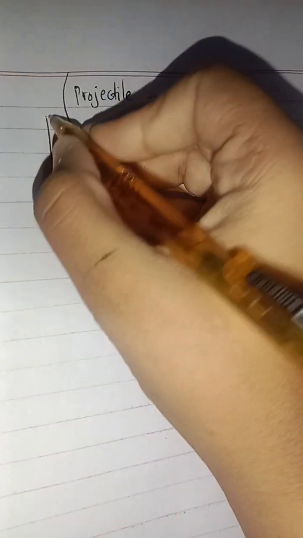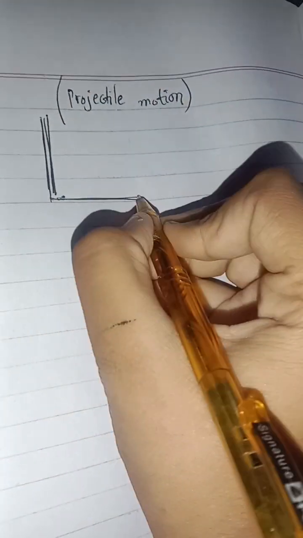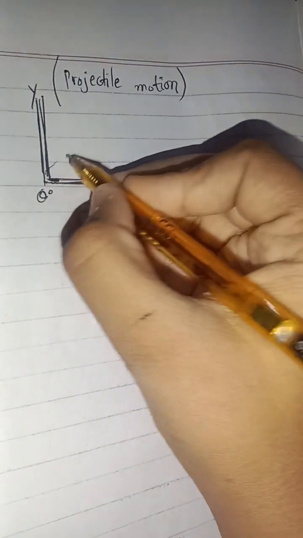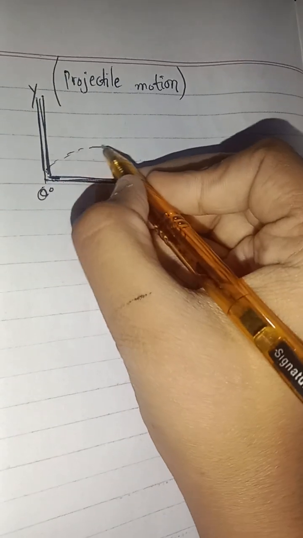So it's an x-axis and a y-axis. Here we will throw the ball at an angle, with certain angles.